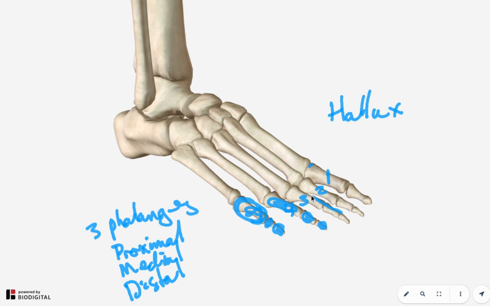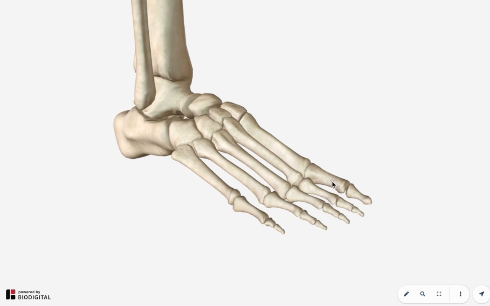We could talk about all the phalanges of the third toe, the proximal one, the medial one, and the distal one. On the first toe, the hallux, we only have 2. We have the proximal and the distal phalanges of the big toe.